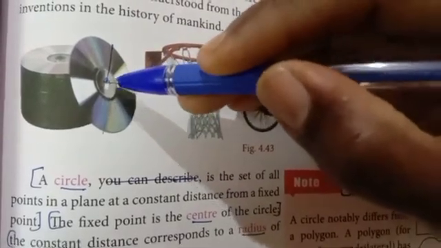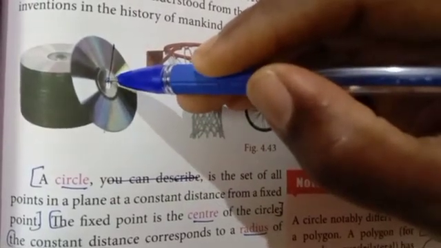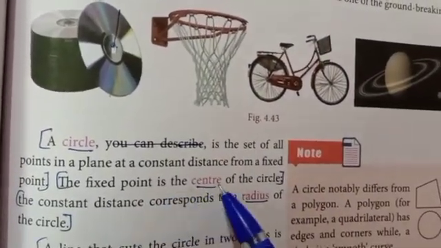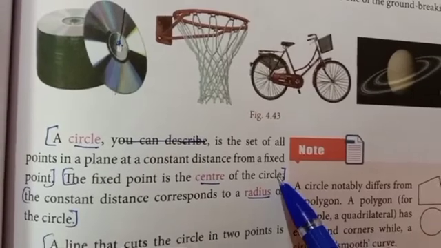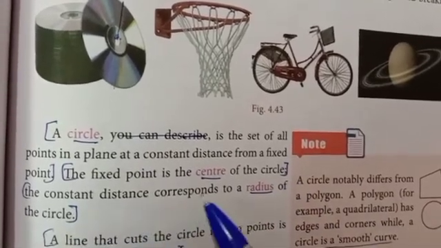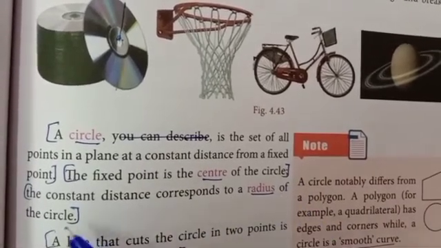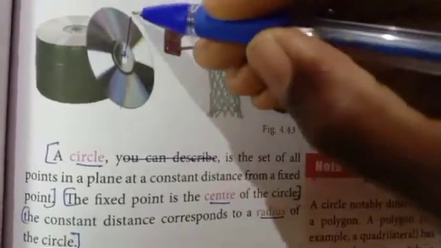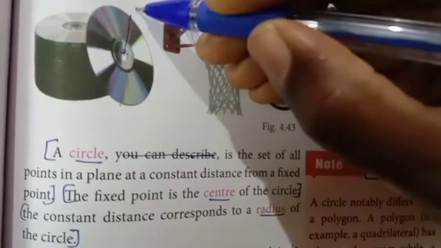That is, the center point is called the fixed point. The fixed point is the center of the circle. The constant distance corresponds to the radius of the circle. The constant distance we said, from here to here, is called a radius.